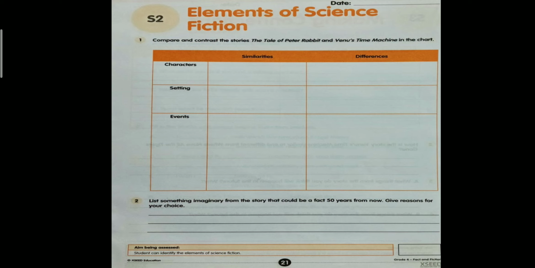Now another one, what shall we write for this differences? Peter Rabbit's events will not happen. So that is the story over there. It's an imaginary story. Will it happen? No, right? So Peter Rabbit's events will not happen. Is this clear, children, about this particular chart?